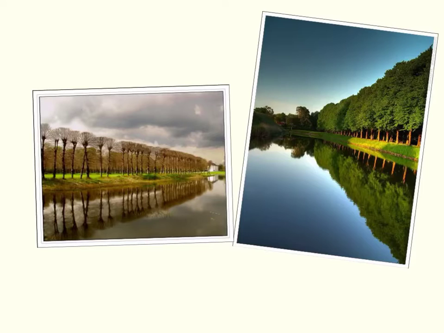Here are two other examples in nature where you can clearly see the line of reflection in both of these images. And again, if we folded the photo in half on the line of reflection, the pre-image and the image would match up exactly.